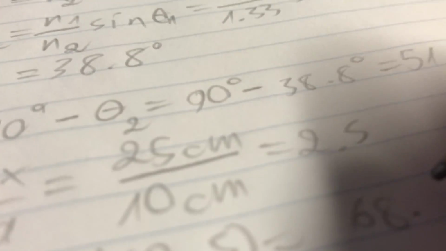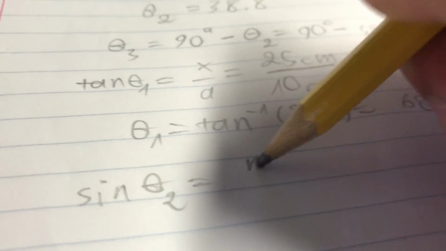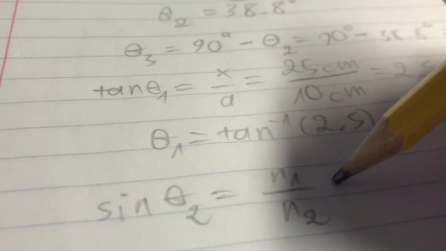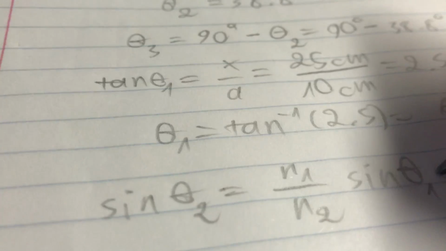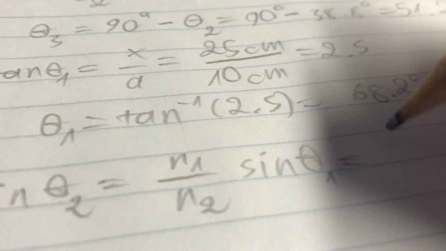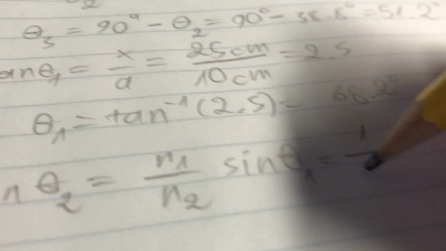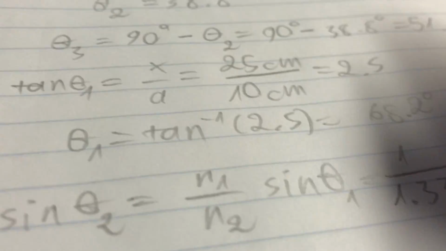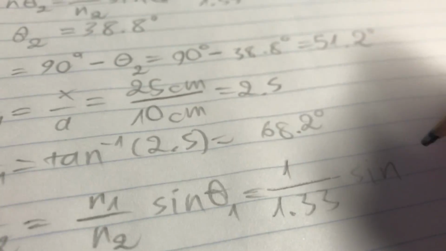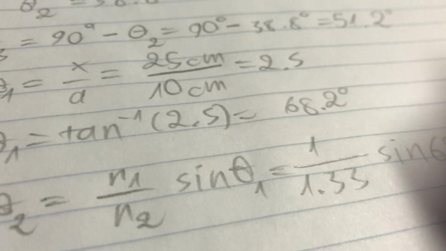See, 68.2 degrees. And then Snell's law, I will skip to this step. So sine of theta 2 will be equal to n1 over n2 times sine theta 1, and n1 is still 1 and n2 is 1.33. Sine of theta 1, this time theta 1 is 68.2 degrees.